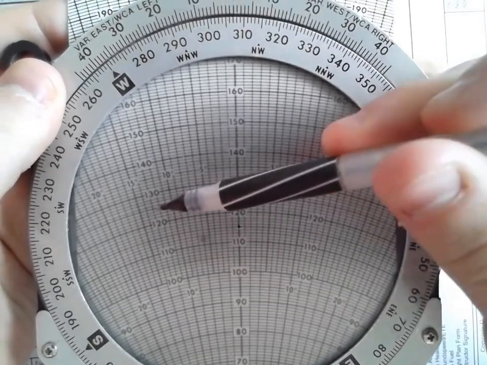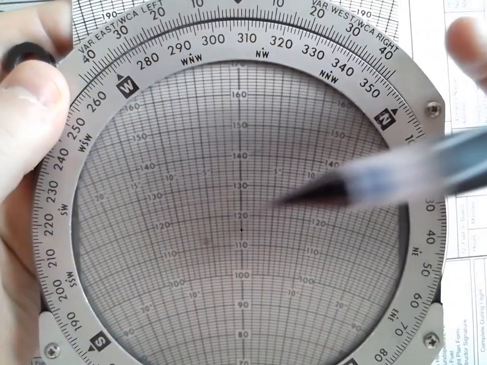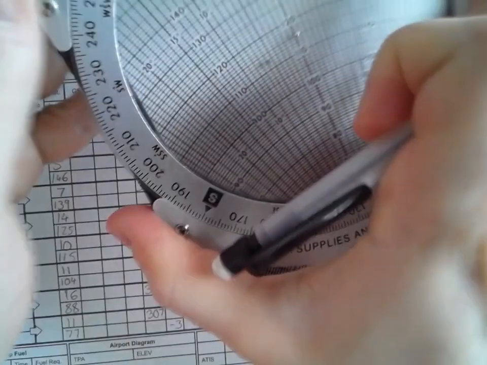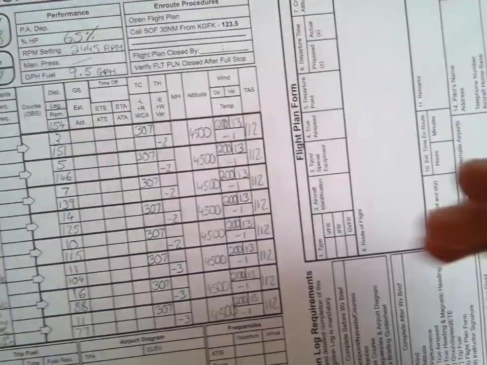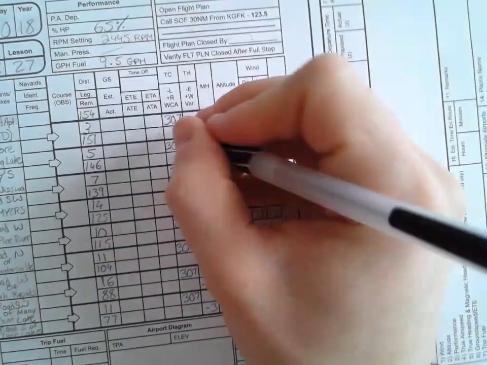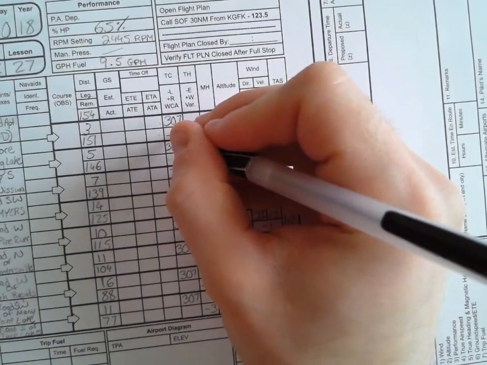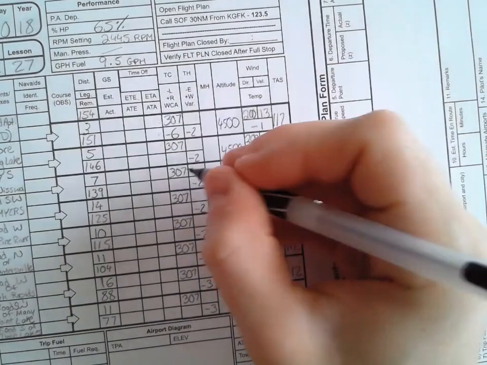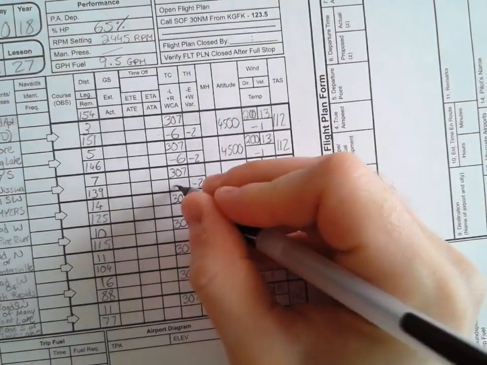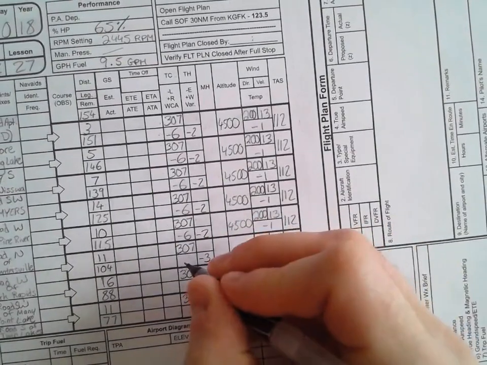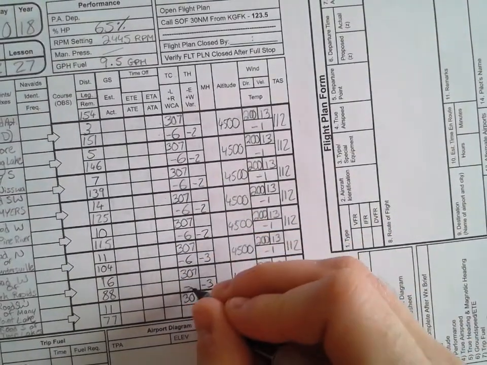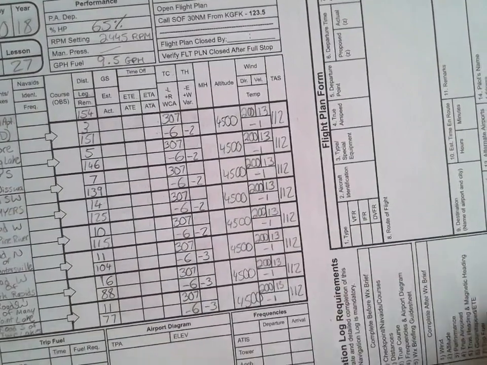Because it's on the left side of the E6B, we're going to subtract 6 from our true course to determine our true heading. So that's a wind correction angle of -6. The bottom box is where we put the wind correction angle of -6. And we're using the same winds aloft throughout the entire route of flight, so we're going to use the same wind correction angle along the entire route of flight.